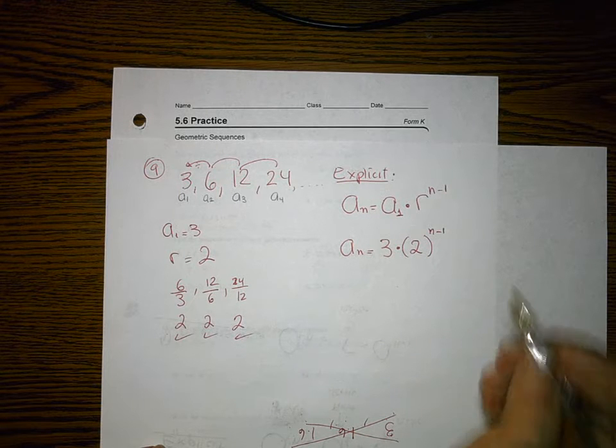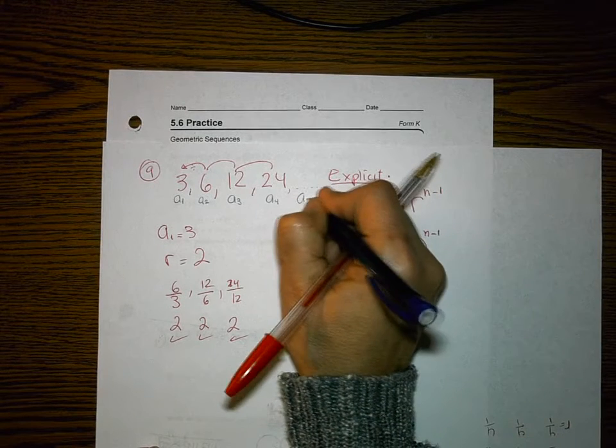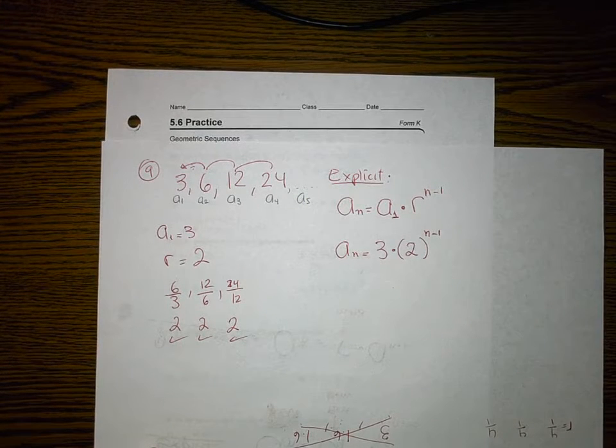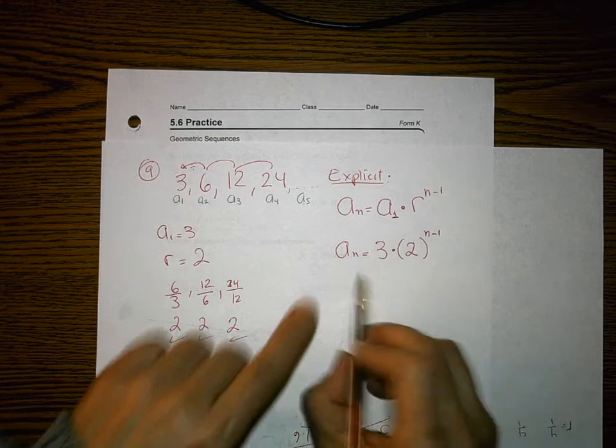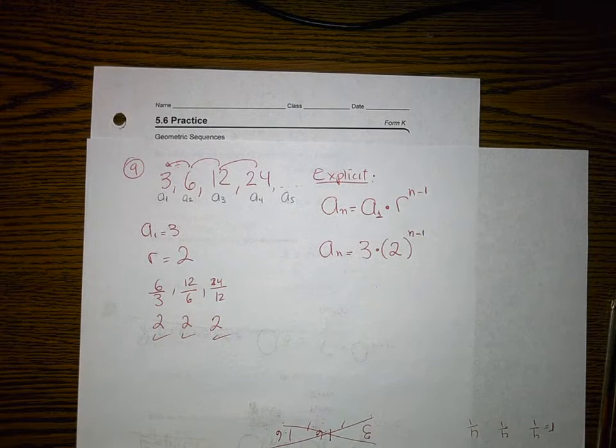If they ask me to find what is the 5th term, we don't know what the 5th term is, right? I can guarantee you we can find out easily the 5th term. I can plug in a 5 for the exponent here and find that out.